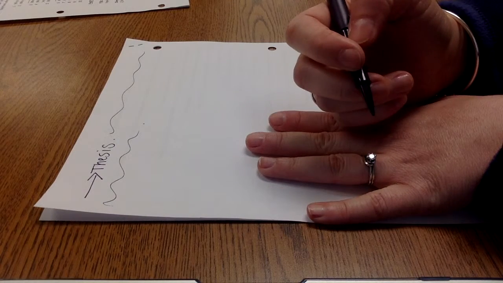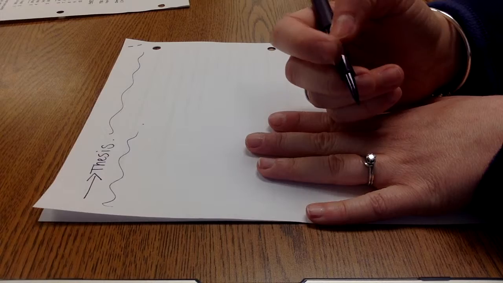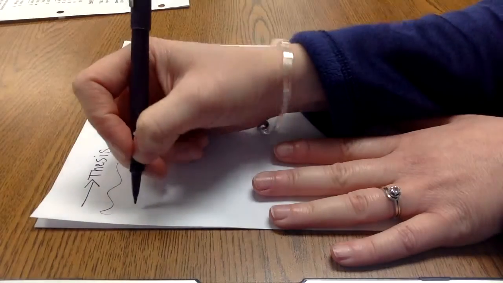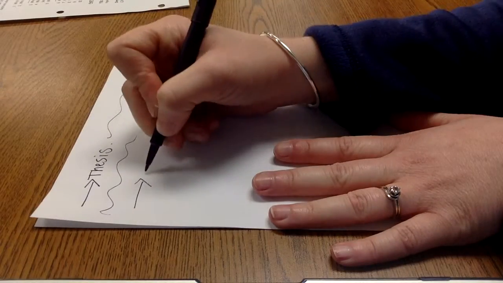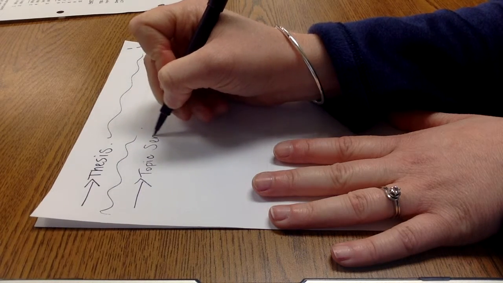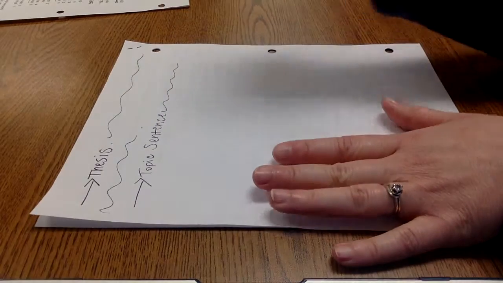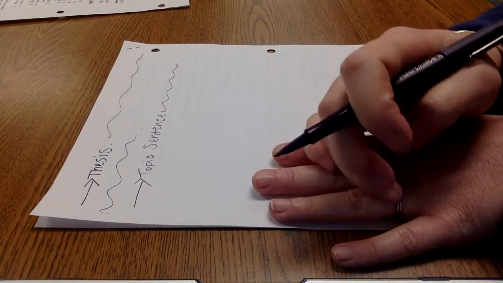I'm going to go on to my next card, which is going to be my topic sentence that's labeled paragraph 2. So it's a new paragraph. I need to indent again and begin writing my topic sentence. After I've finished my topic sentence, I need to transition into my quote.